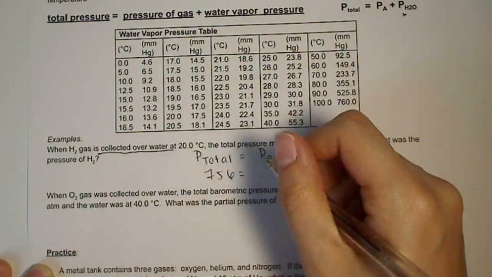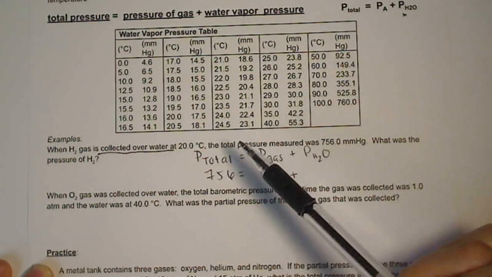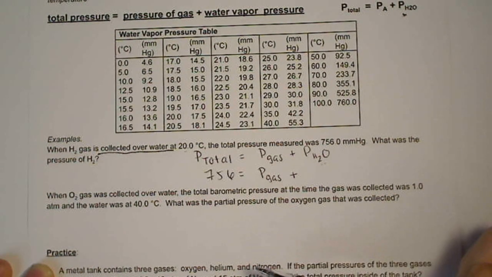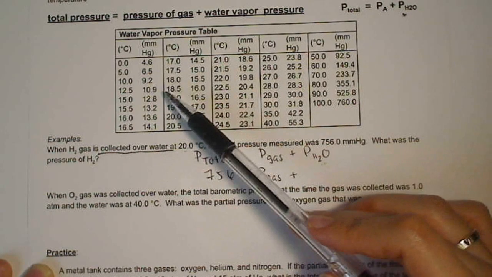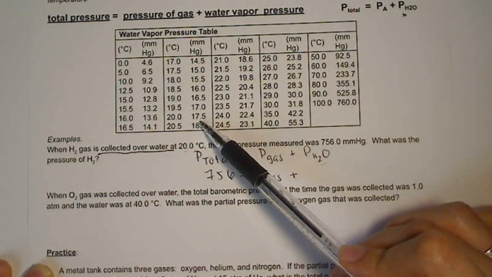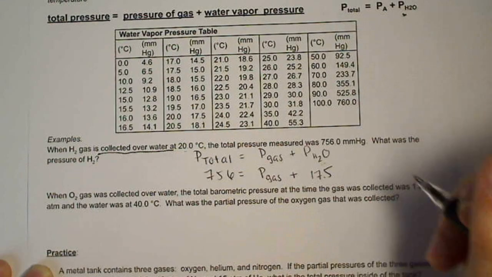The pressure of my gas, which is hydrogen, I don't know that. But I have to look at what is the vapor pressure of water at this temperature. So I'm going to look at my vapor pressure table, and at 20 degrees Celsius, the vapor pressure is 17.5. So that's my pressure of water.